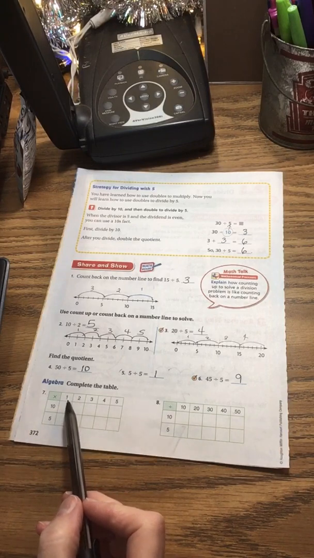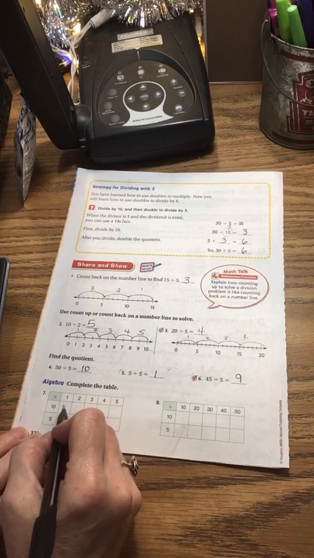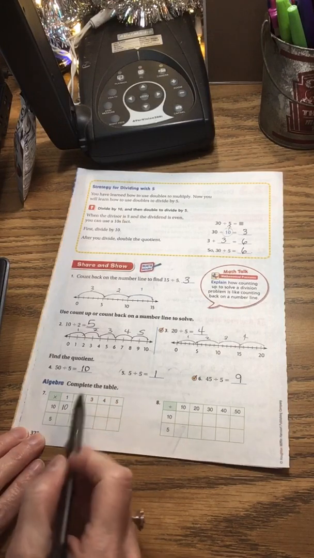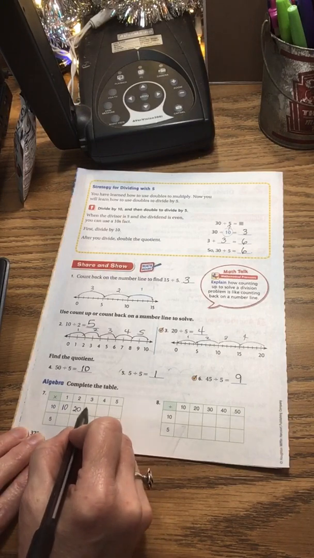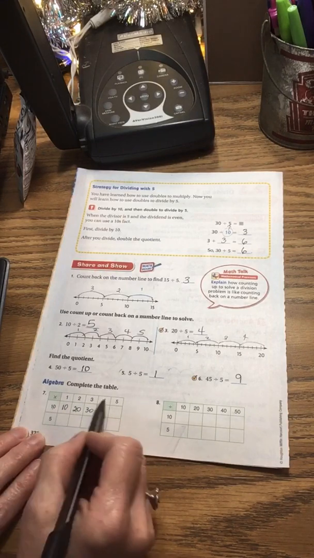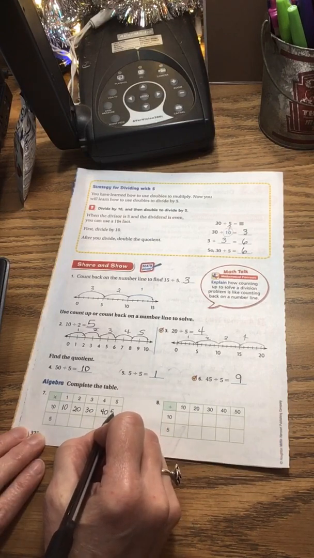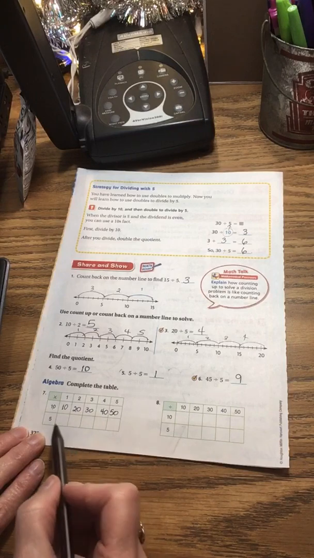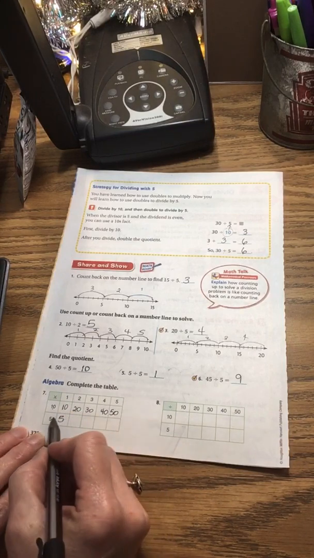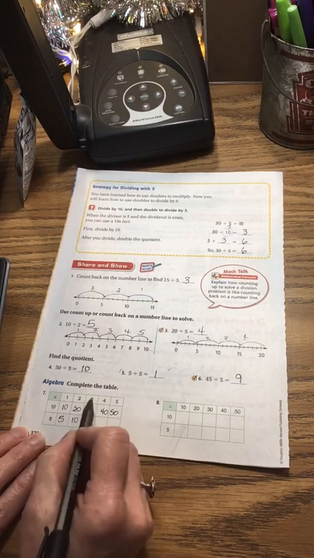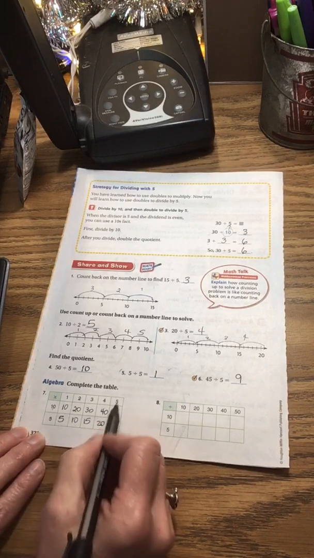It's going to be 10 times 1 is what? 10. 10 times 2 is 20. 10 times 3 is 30. 10 times 4 is 40. 10 times 5 is 50. Okay, now we're going to do 5 times 1 is 5. 5 times 2 is 10. 5 times 3 is 15. 5 times 4 is 20. And 5 times 5 is 25.